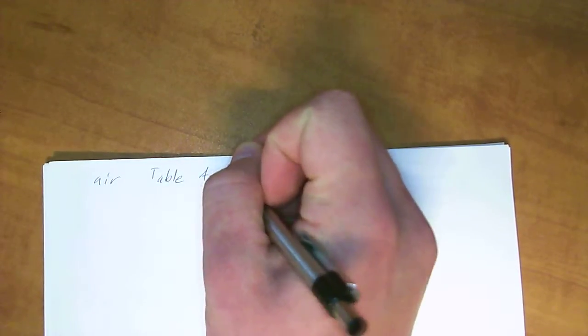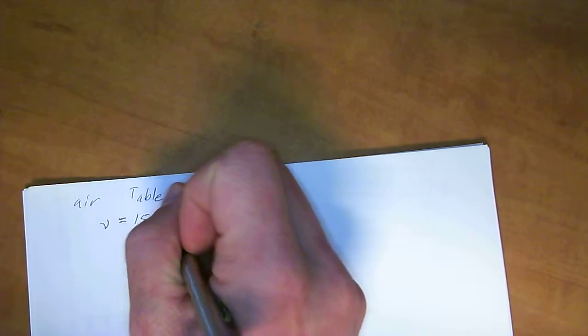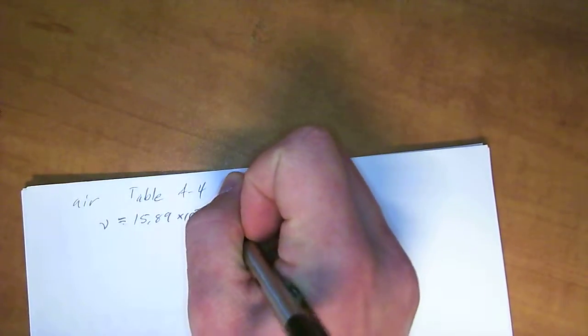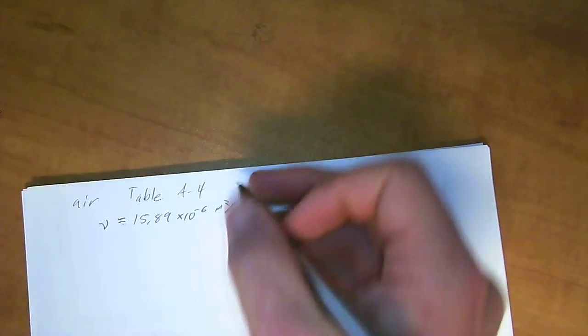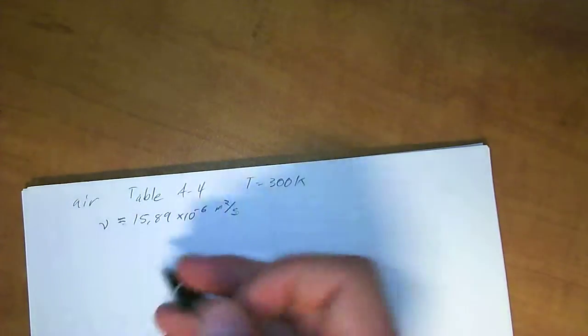Alright, working with this problem, the first thing we want to do is establish our base parameters. I'm going to look at air using table A4 in my book, the Incropera Heat and Mass Transfer book. So we have a viscosity, equal to 15.89 times 10 to the negative 6 meters squared per second. This is at a temperature T equal to 300 Kelvin, and it's the same for both of them, so we only have to do this one, which is nice.